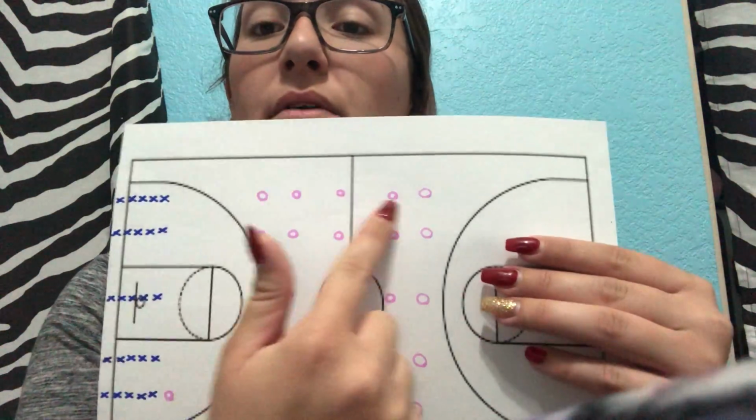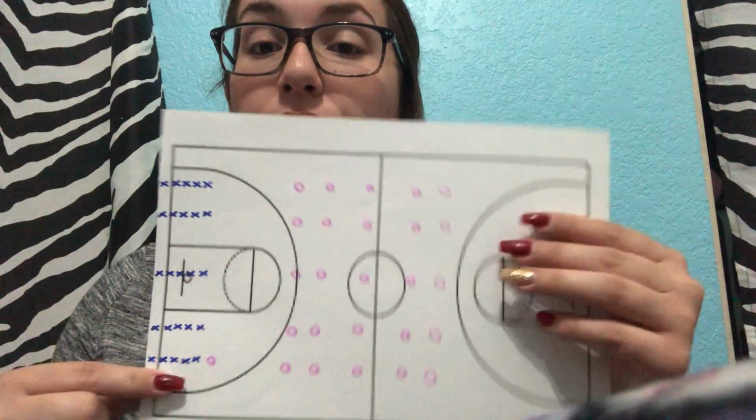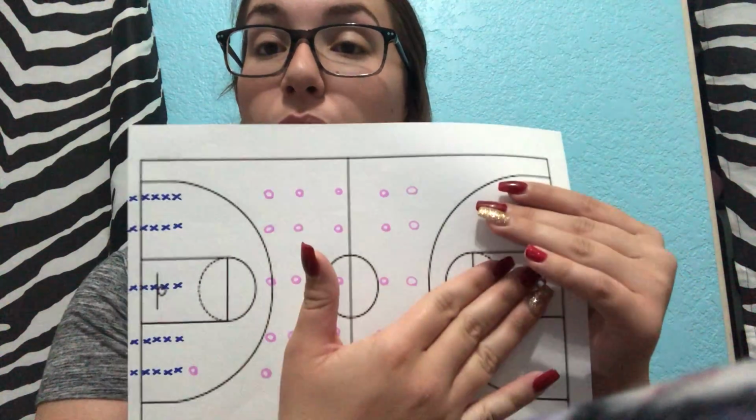Once I know that they understand how to do the whole lesson, I will then have them stay in their groups, and they would follow each other around the cones. So if you see right here, there's about 5 cones in front of each line. And then this is the other side of the basketball court.